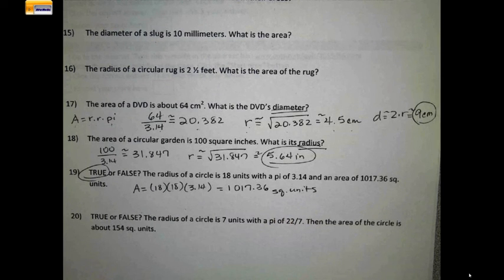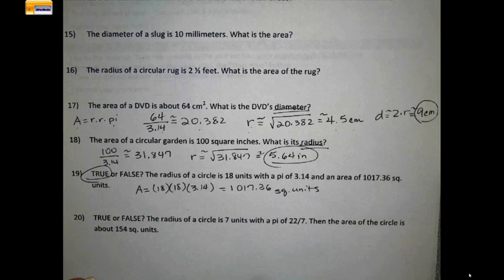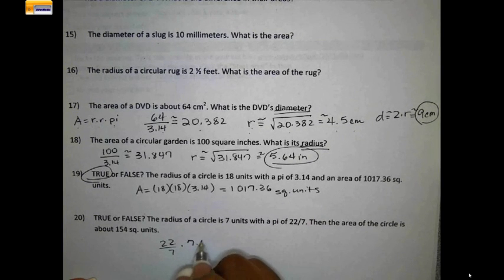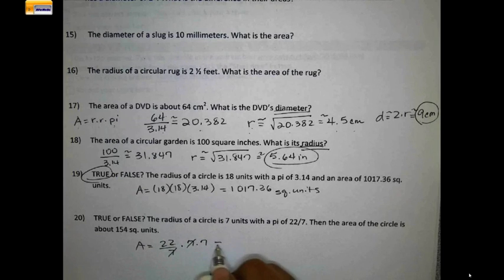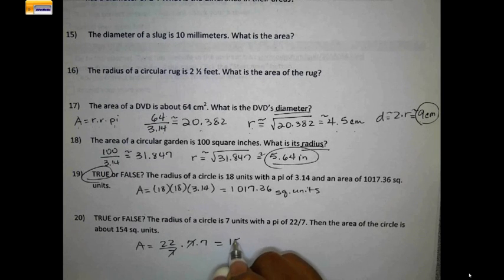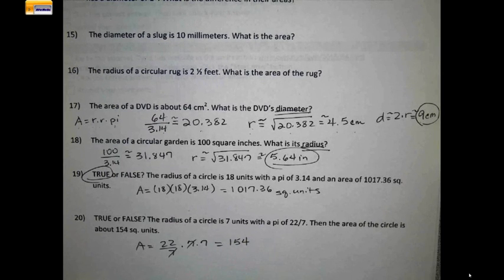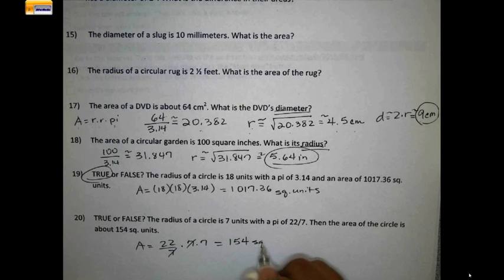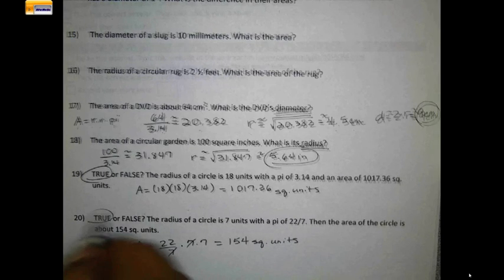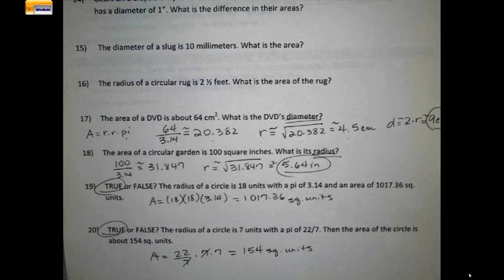Okay, and then on number 20, we've got 22 over 7 times 7 times 7 for the area. I'm just going to cross out one of these 7s, and then 22 times 7 equals 154. And that would be square units, so that's also true. Okay, so just calculate what the area is.